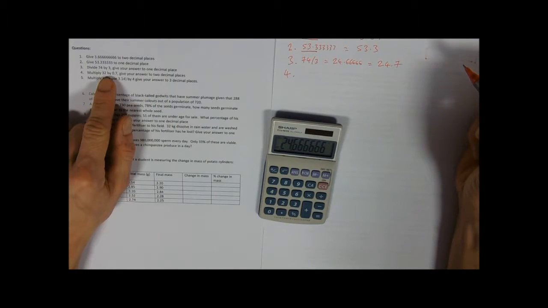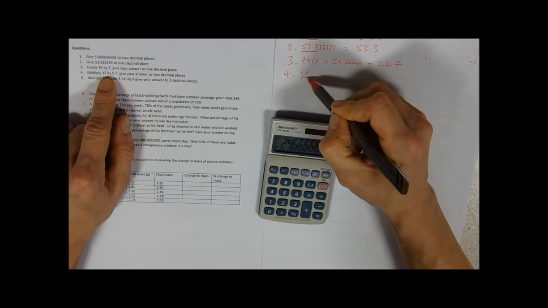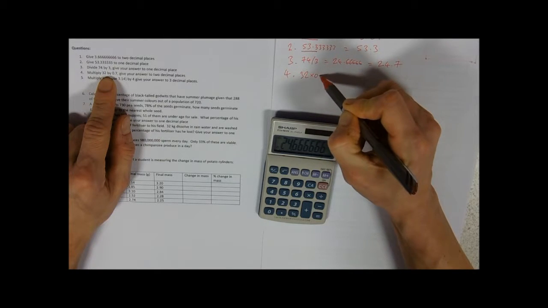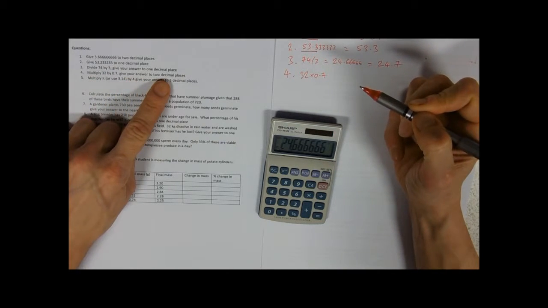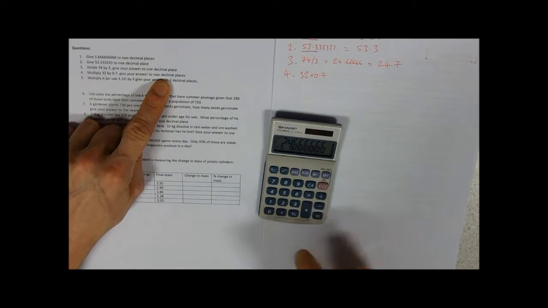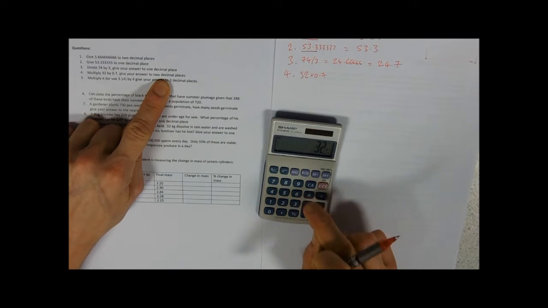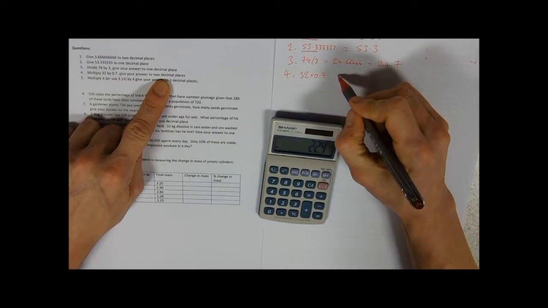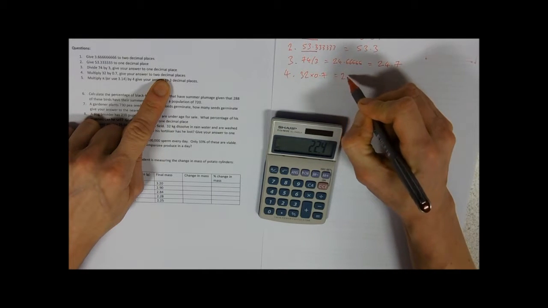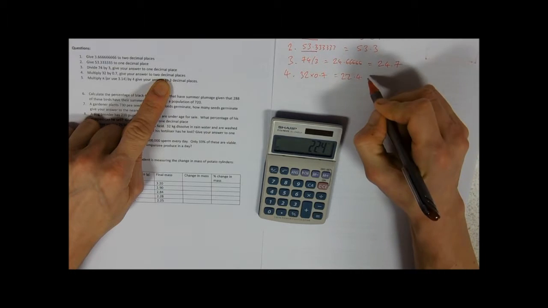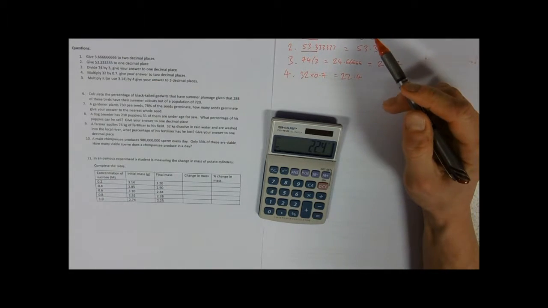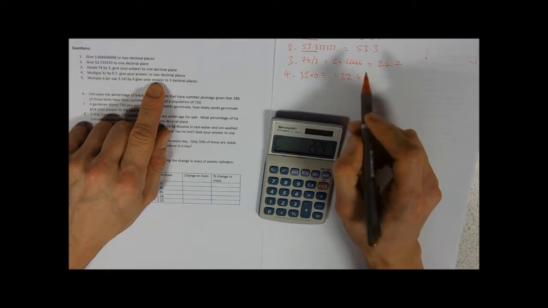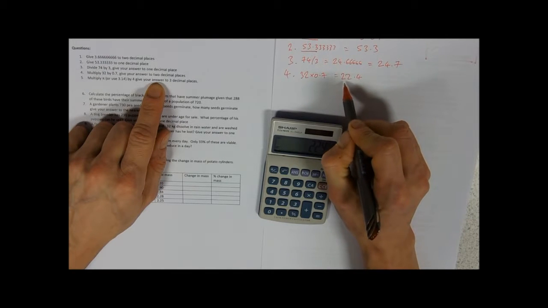Question 4. Multiply 32 times by 0.7. Give your answer to 2 decimal places. 32 times by 0.7 equals 22.4, and it wants it to 2 decimal places. Oh, hang on. 22 point.